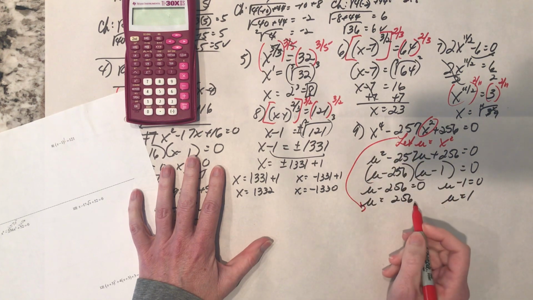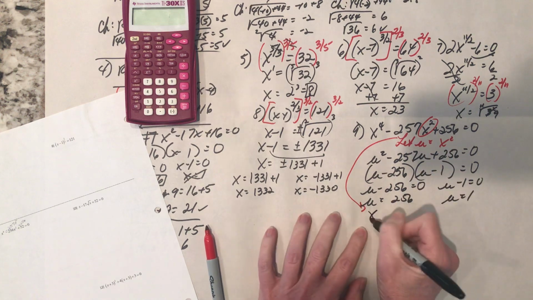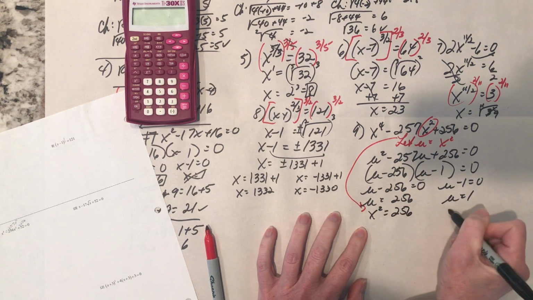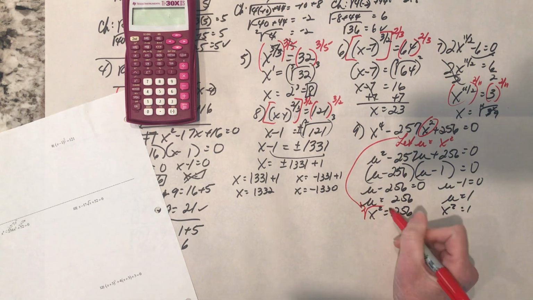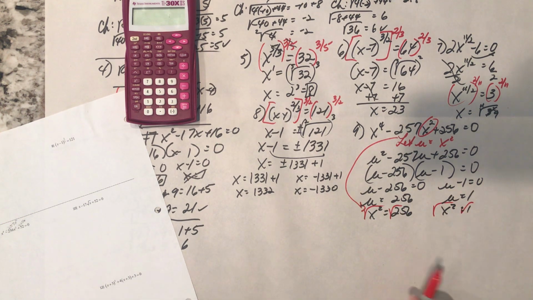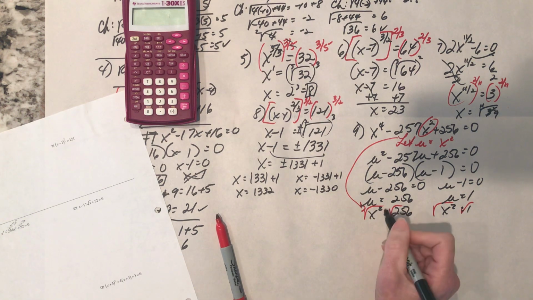convert it back now. So in place of the mu, replace it back. x squared equals 256. x squared equals 1. And now you know from what we did in Thomas's work, we need to now take the square root of everybody. You want to get x. So you're unsquaring a square.